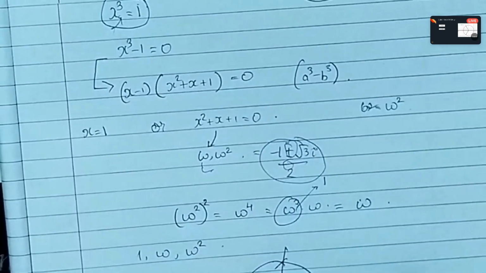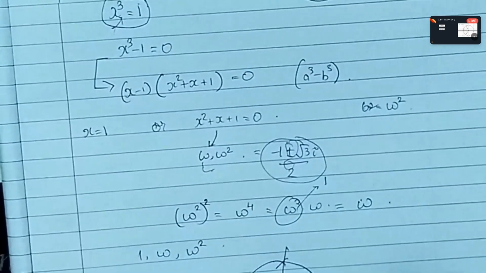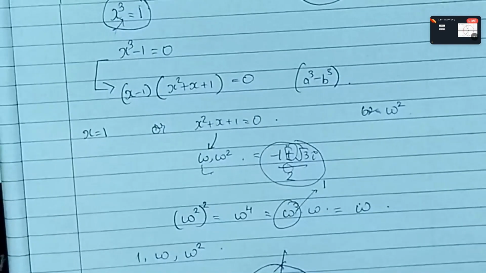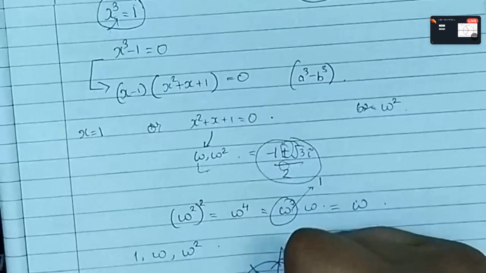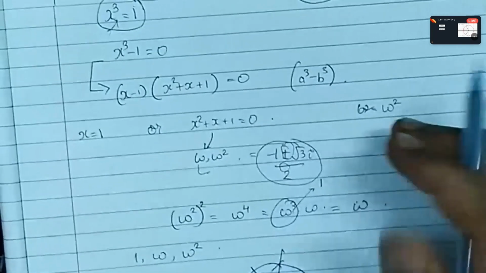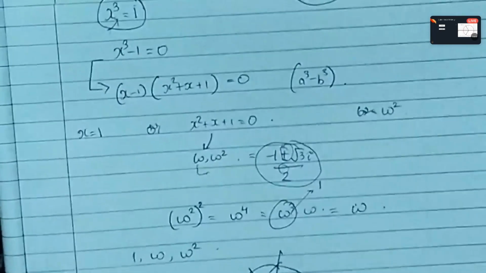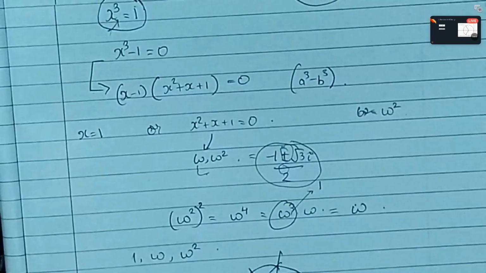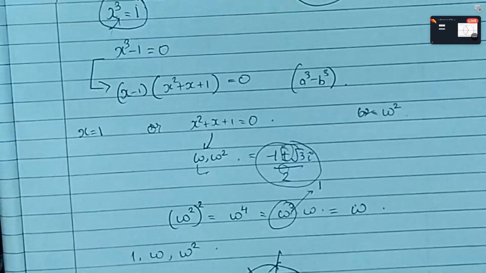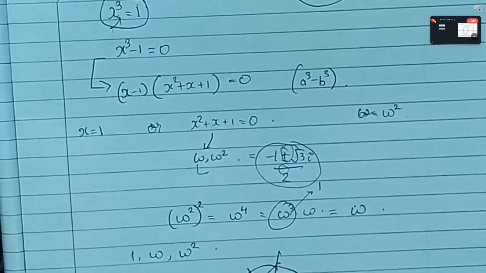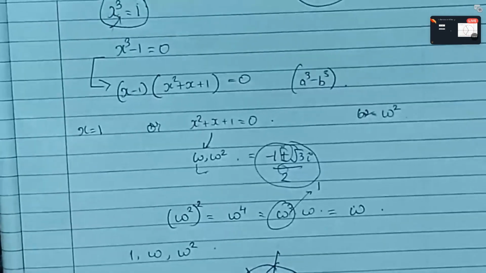Now we know that this is one of the roots that exist, 1 comma 0. Now we want to find the two other roots. As we are looking for cube roots of unity, we divide the unit circle into 3 equal parts. So each angle is 120 degrees. So we find these 2 points. These are the two other cube roots of unity.